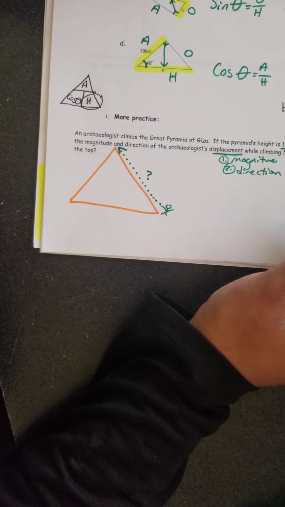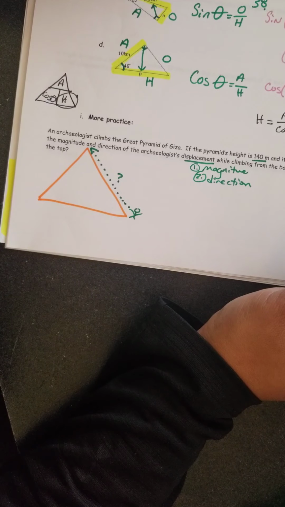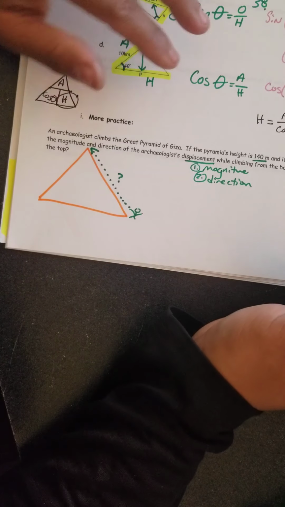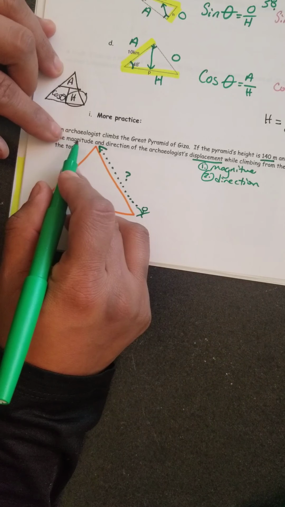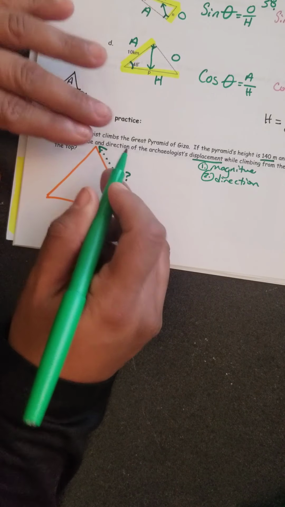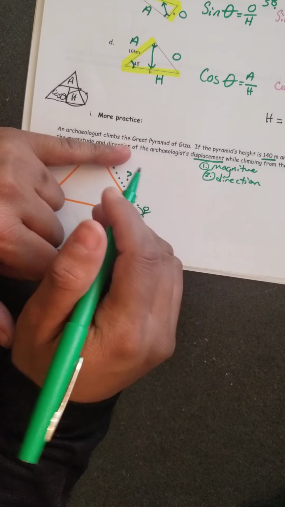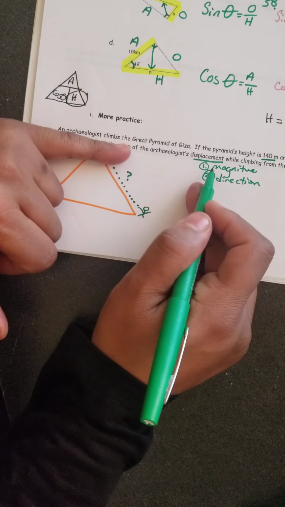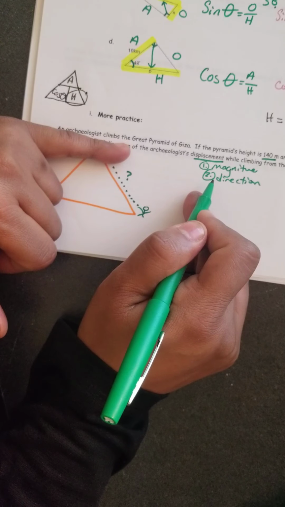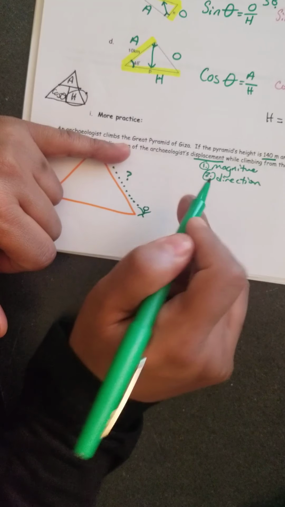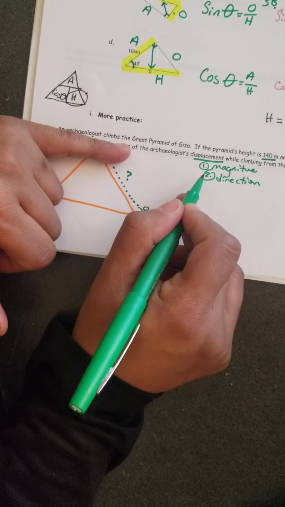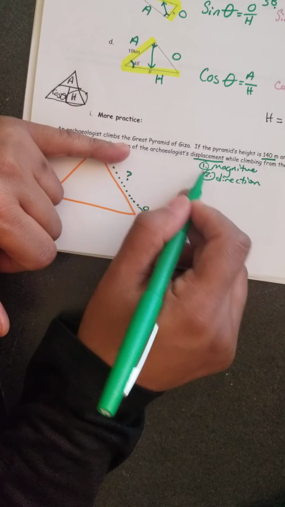Remember, going back, everything in physics is vectors or scalars. Okay? So there might be times where they may not tell you magnitude and direction. Sometimes they might leave that out and they want to know what is the archaeologist's displacement, and they're only going to use that word. When they use only that word, it still means magnitude and direction. You have to find both.